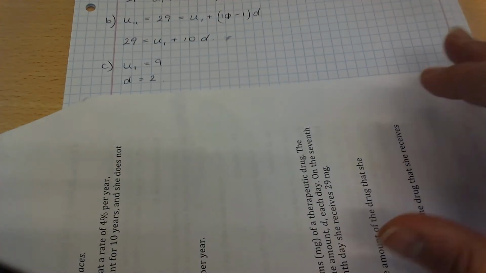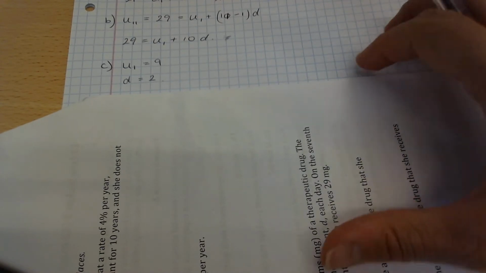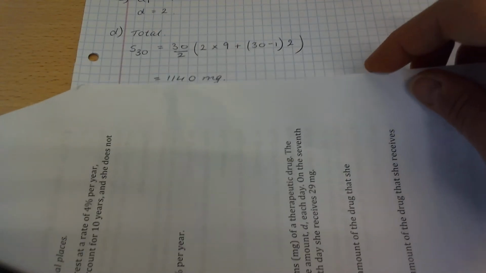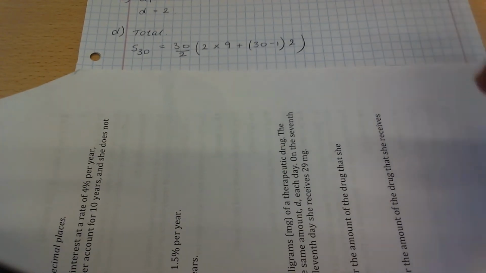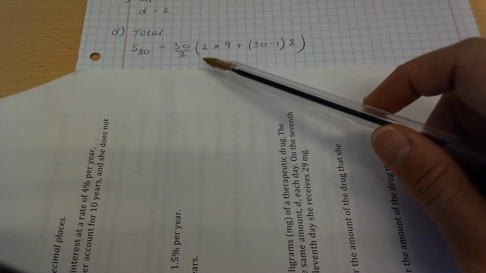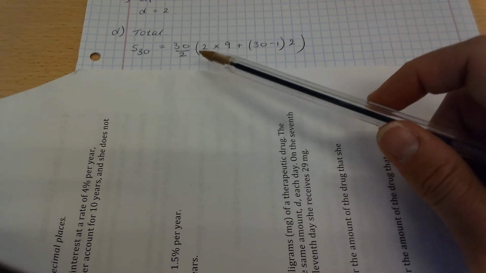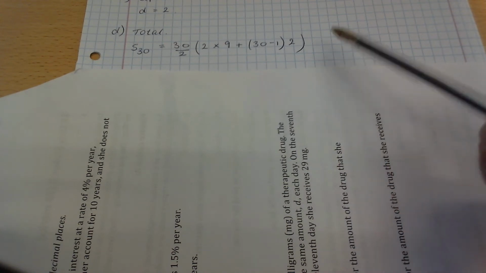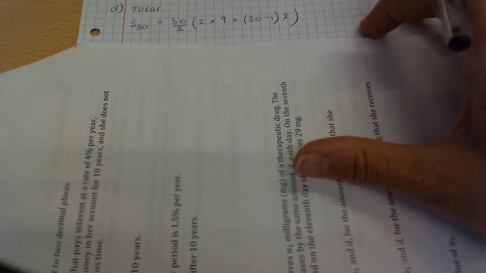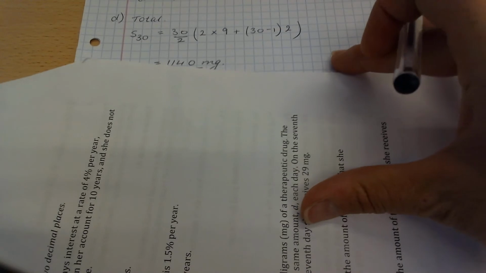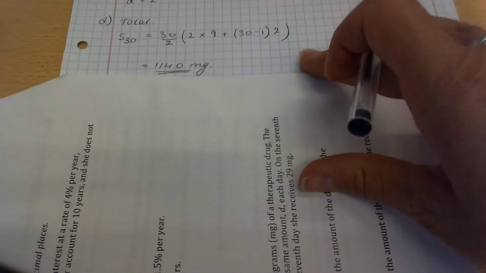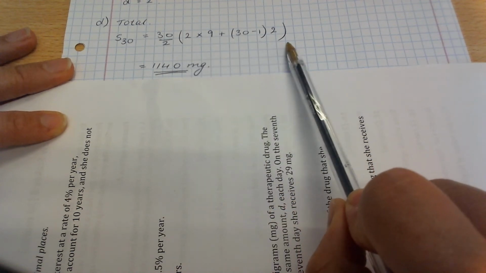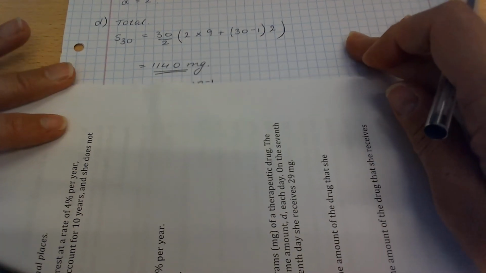Then we're asked for the total amount of the drug that she receives. So with the total, we're doing the sum. It's over 30 days, so just using the formula from our formula booklets for the sum of an arithmetic sequence, we can substitute in the numbers. That gets you a mark. And then we get our answer. If you don't know where this has come from, please take out your formula booklet and look it up. Check that you can substitute in the numbers correctly.